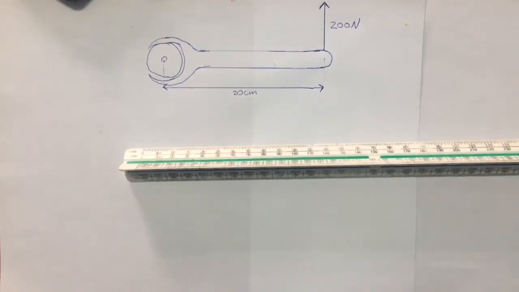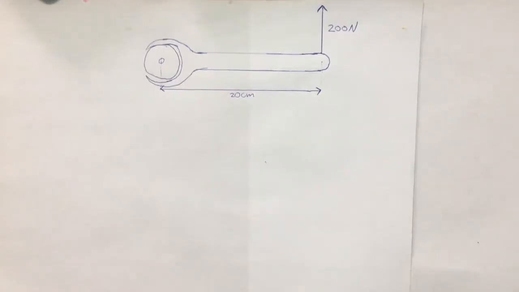Hey, what's up guys? So in our last video we went over the basics of moments and torque, and we covered the basic definition just so as to give you an idea of what it is. Now in this video we're going to use that information to solve problems. So many times you will be given a worded problem which would require you to draw a diagram, and this will help you figure out what it is you need to do.